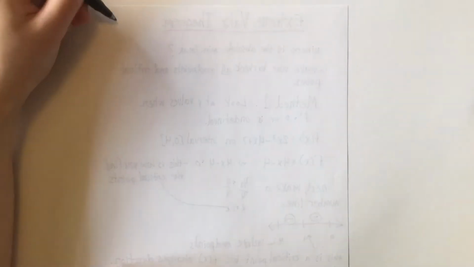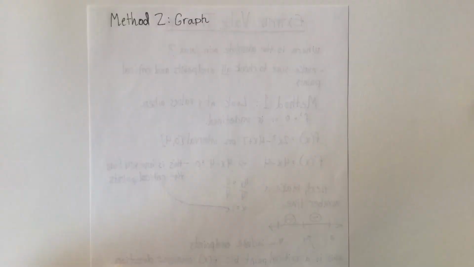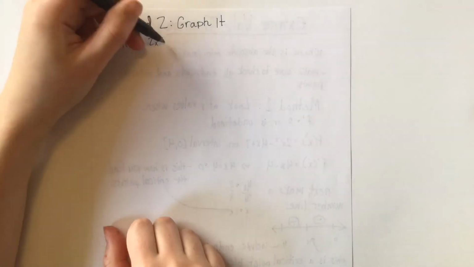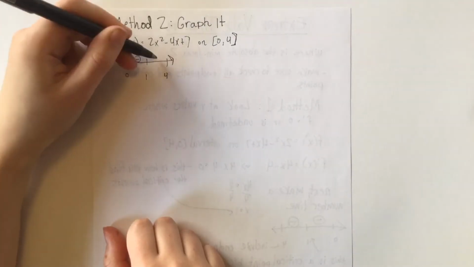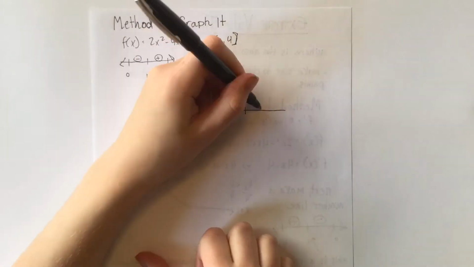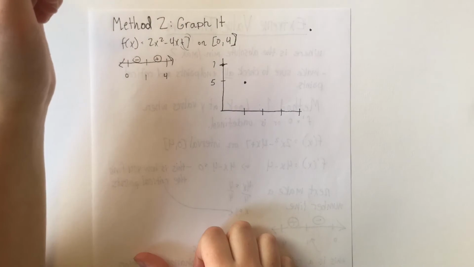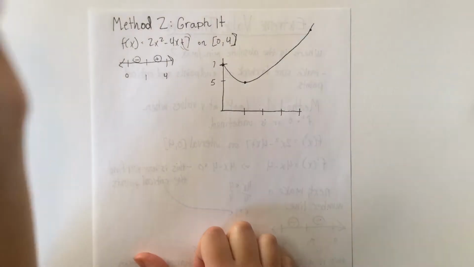So there's a second method where you graph the function. We have the same equation, we just graph this function, and we can tell by the graph where the absolute min and max are. The absolute max will be the highest point on the graph, so the highest y value, and the absolute min would be the lowest y value on the graph, or the lowest point.